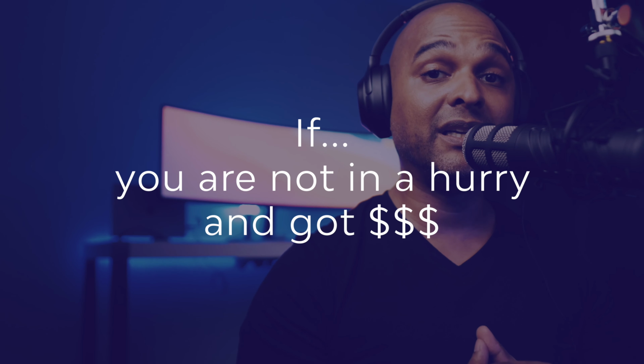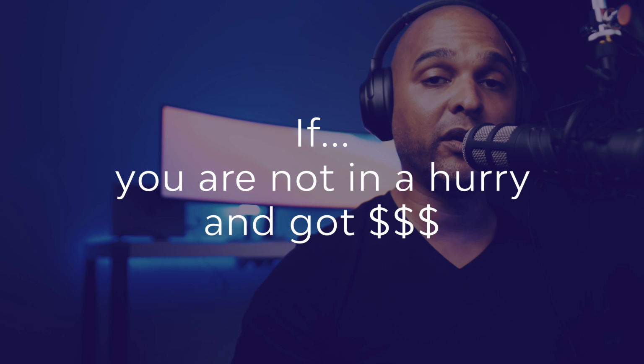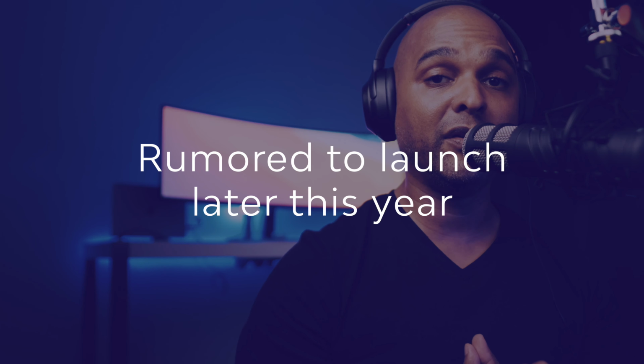Next, if you are not in a hurry, so you don't need a new computer right now, and you've got a bit more budget than for the Mac Mini, then I would wait, and I would either get one of the new iMacs if you don't need the portability, or I would get the next version of MacBook Pro, because you might get a 14-inch, a 16-inch, but more than that, you might get more I/O, so more ports, and maybe even a faster chip like the M1X or the M2.